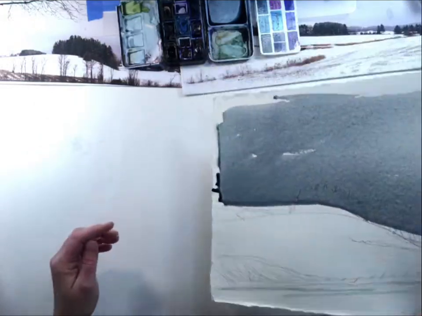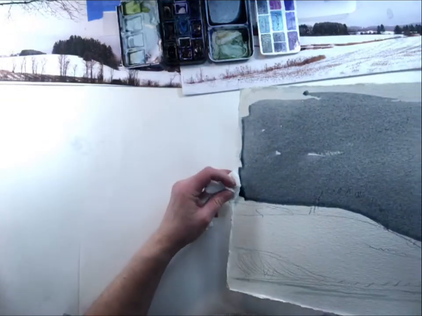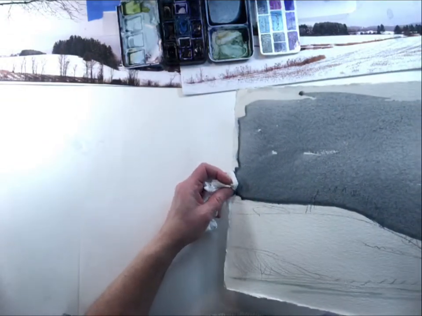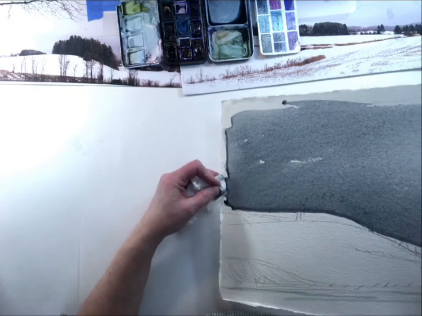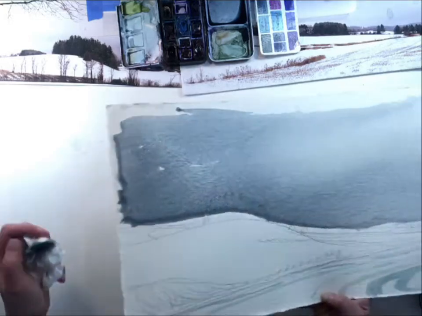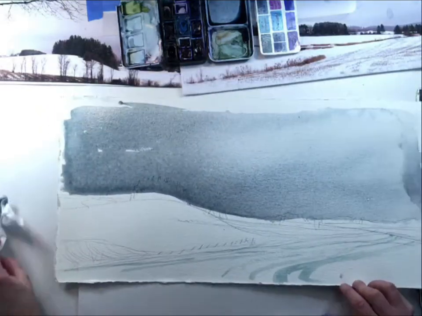Let's see how it dries. Okay, now I feel like maybe I've got enough. I'm just going to grab a paper towel and sort of soak up that little puddle there. And now maybe we'll let this dry flat for a little bit.